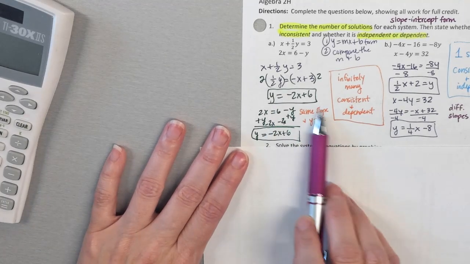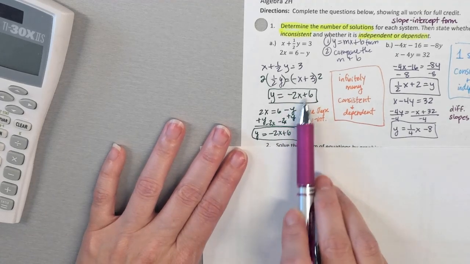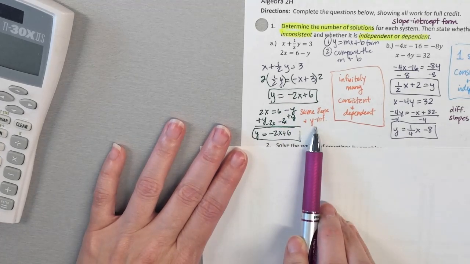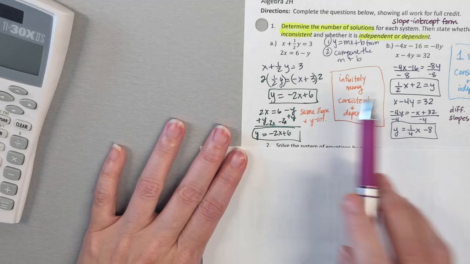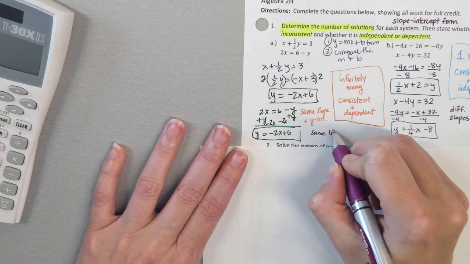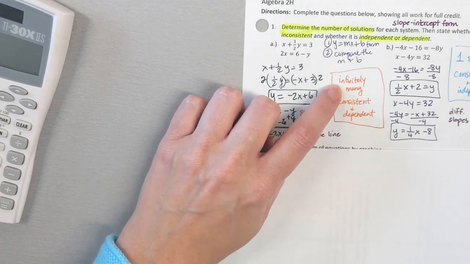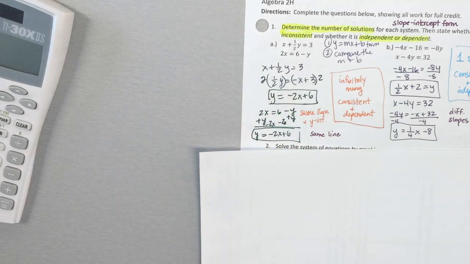Now, this isn't something you have to write down. I'm just showing you how we determine this. So if you have the same slope and the same y-intercept, they're the same line. And if they're the same line, you have infinitely many solutions, right? So infinitely many is the number of solutions, and it's consistent and dependent.